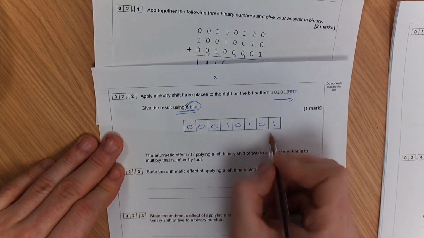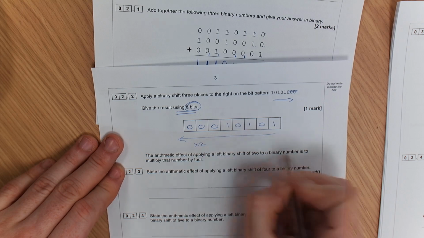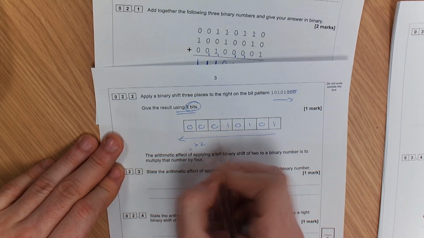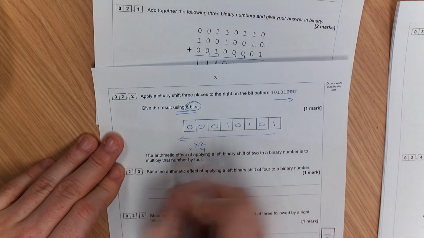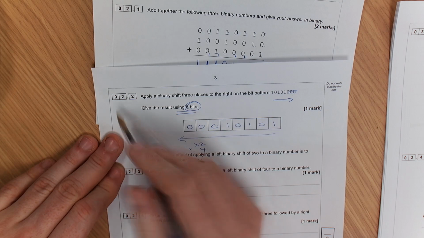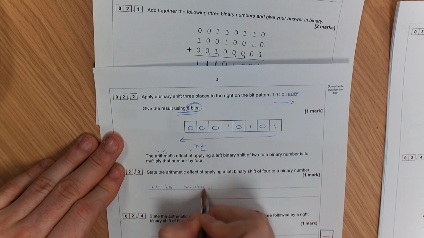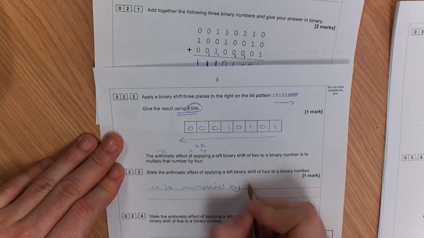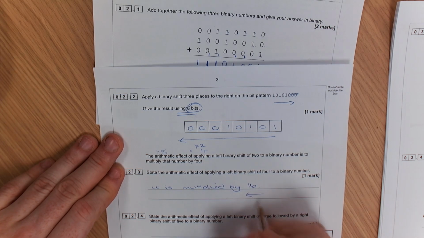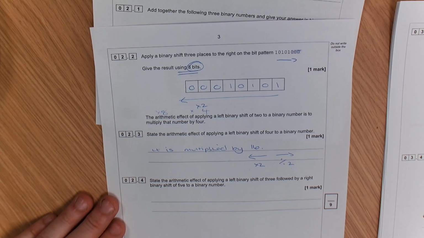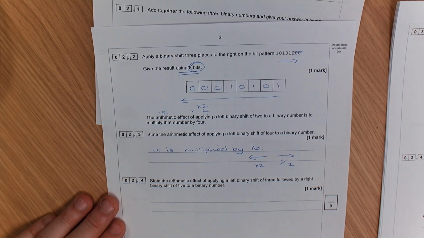Alright? So think about it. If we go that way once, it's times by 2. That again is times by 2, which is 4. Times by 2 is 8. Again, then when we times that by 2, we get to the 16. Alright? So it is multiplied by 16. So remember, whenever we go this way, we multiply it by 2. Whenever we go this way, we divide it by 2. So if we go to the left, we multiply. If we go to the right, we divide. Try and avoid saying stuff like quartered and halved. Just use the terms to show that you actually understand the division.